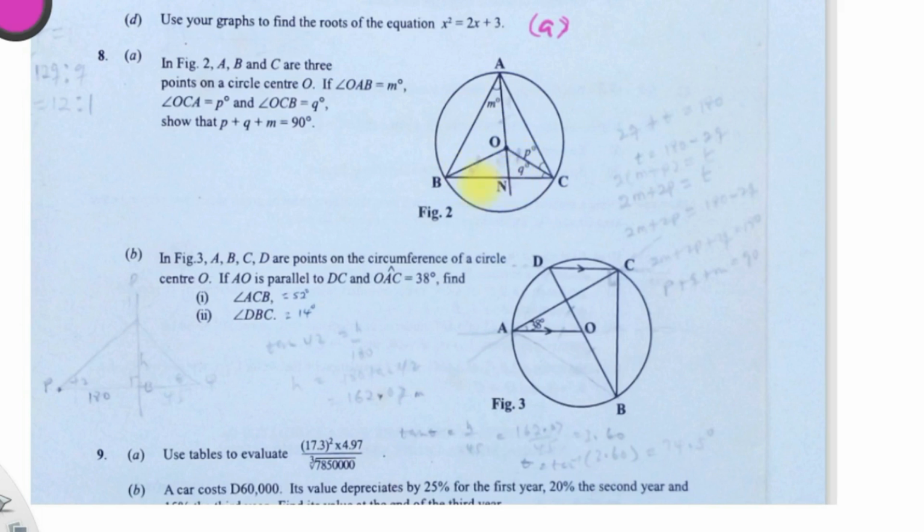Apart from that, we also notice that this is the center. If this is the center, then this line is the radius, this line is the radius, this line is the radius.